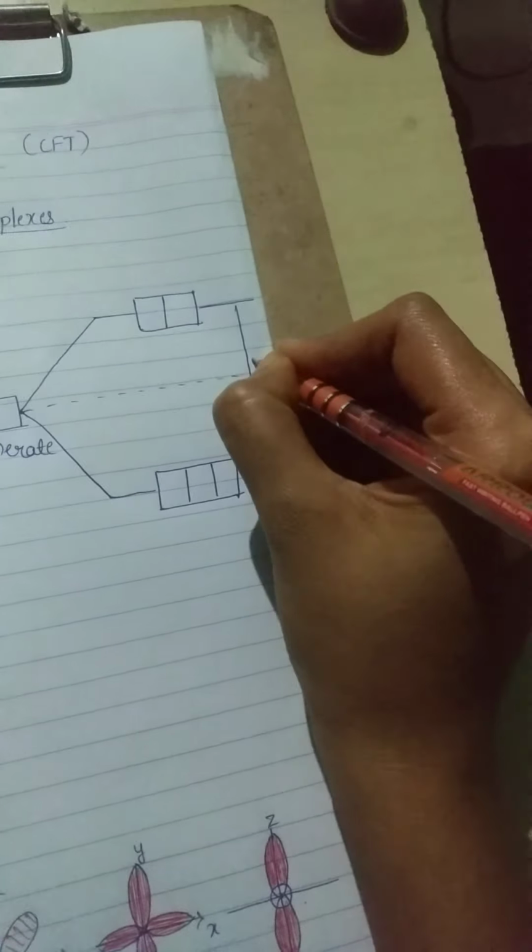Next, students, the T2G set and EG set have some values. We easily remember: how many d orbitals are there? Total 5 d orbitals are there, that's why the denominator is 5. Here also the denominator is 5, since total 5 d orbitals are there.